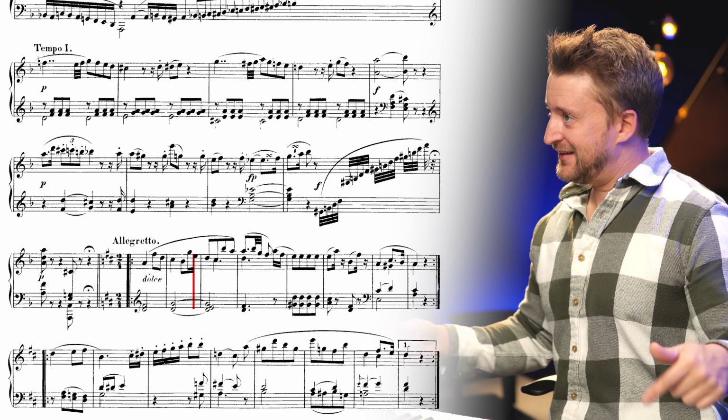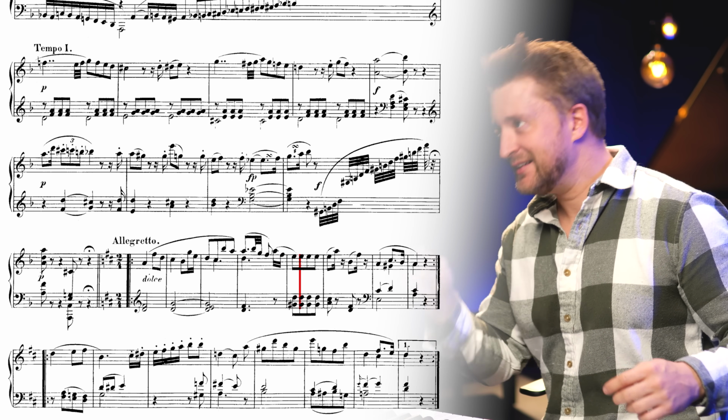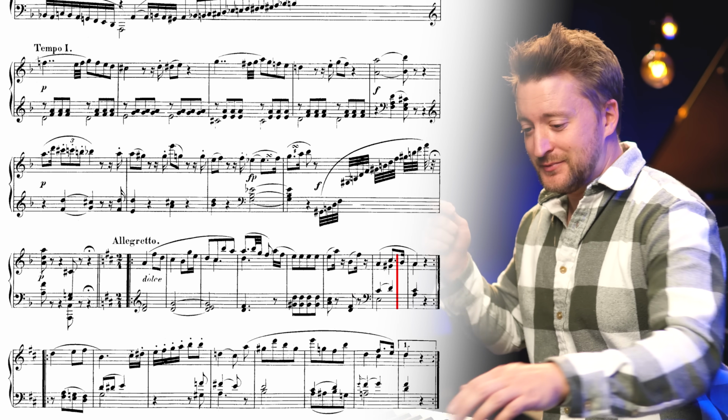So the piece continues until we finally reach the allegretto portion, and that is when he snapped out of it, because then it sounds like this. Classic Mozart, you know what I mean?